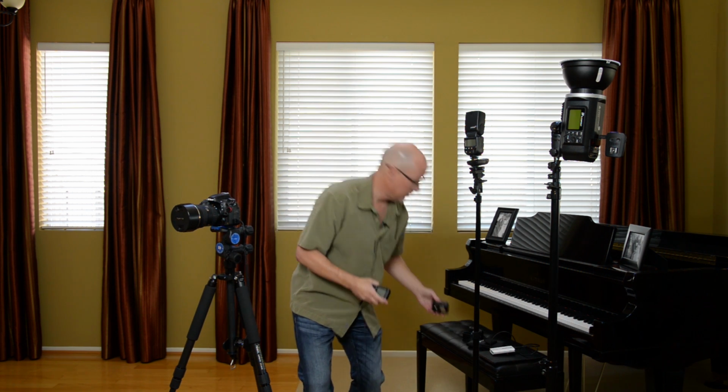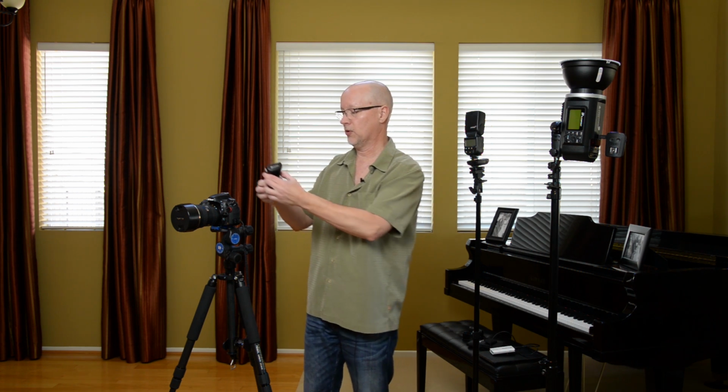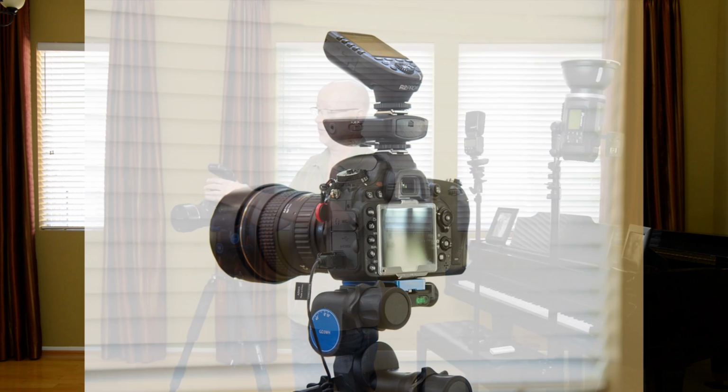For instance, I'm going to take this guy off of here, and this is how you would stack a trigger. This is the dumb trigger that I would have normally used, my cactus trigger. So what you do is you just merely stack them on top of each other. Then you just put the one in the hot shoe and you're good to go.